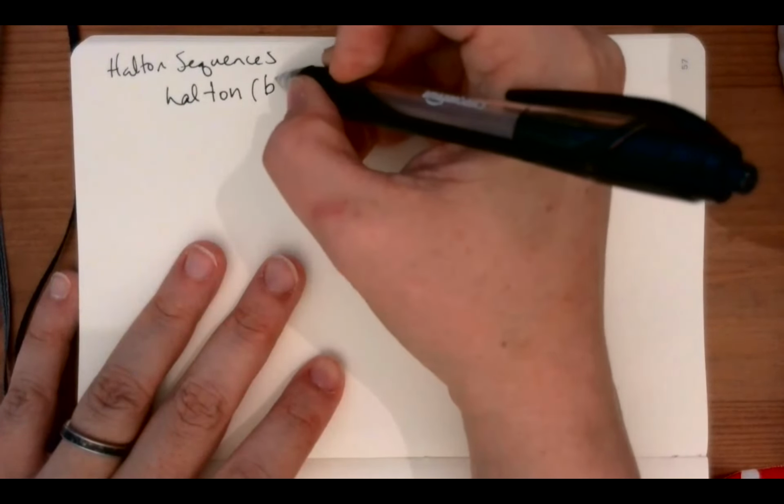So you would call the Halton sequence generator on 2, and this is going to give you some sequence of fractions. And then the Halton sequence on 3 is going to give you some other sequence of fractions. You have x1, x2, x3, and so on, and then y1, y2, y3.